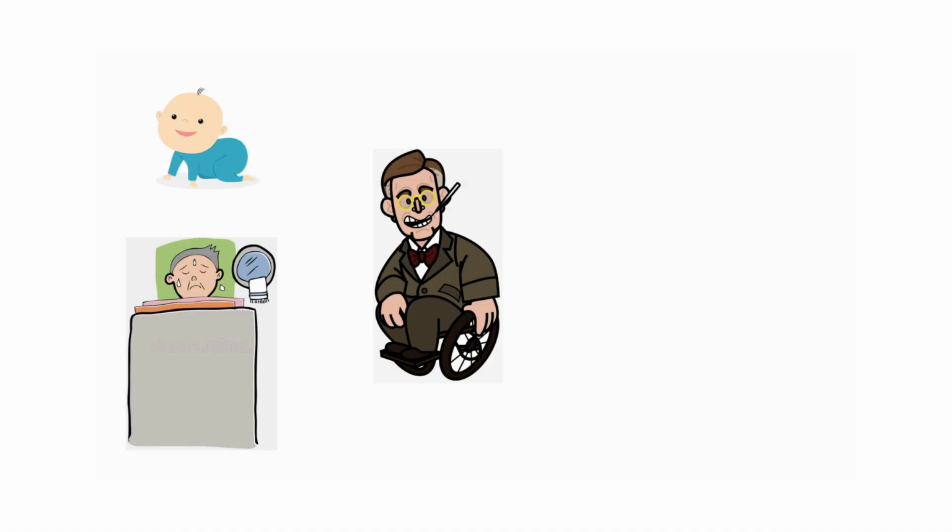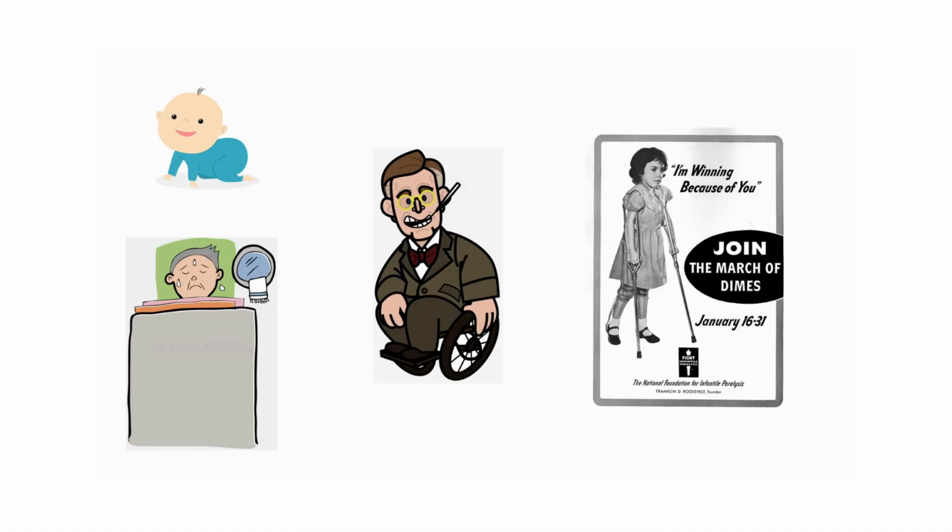He was one of the founders of the March of Dimes, which was originally named the National Foundation for Infantile Paralysis. This foundation supported poliovirus research and treatment. So, how do we avoid contracting this dangerous disease? Well, the best way is to receive the polio vaccine.